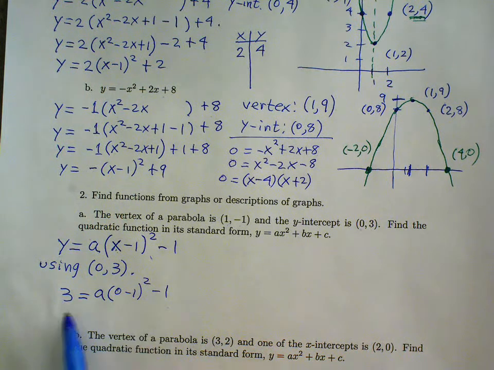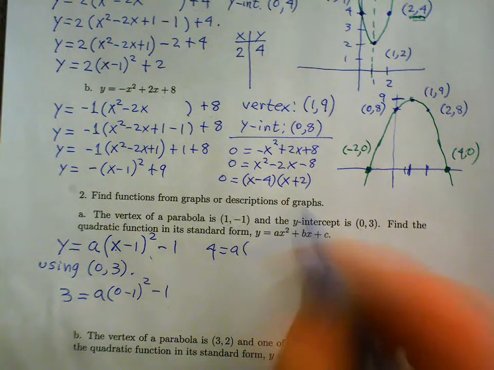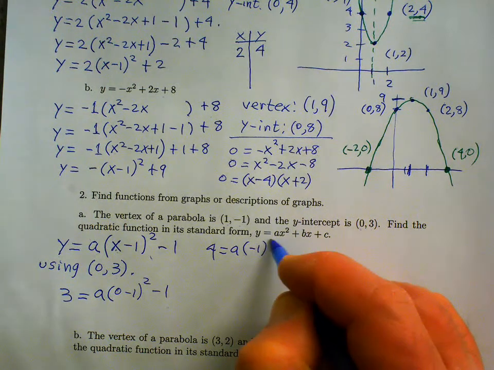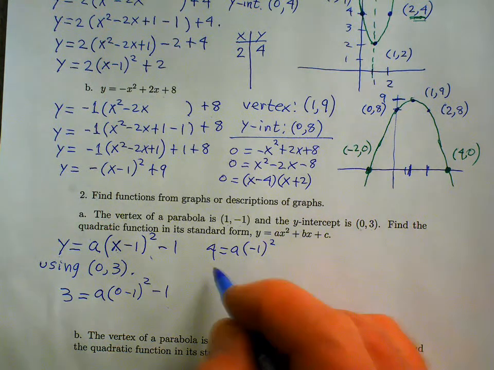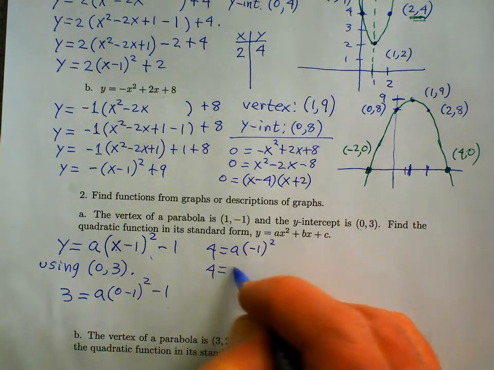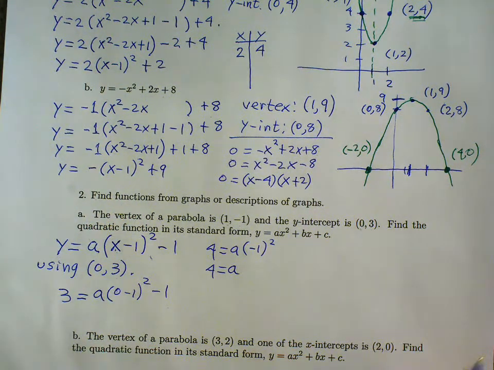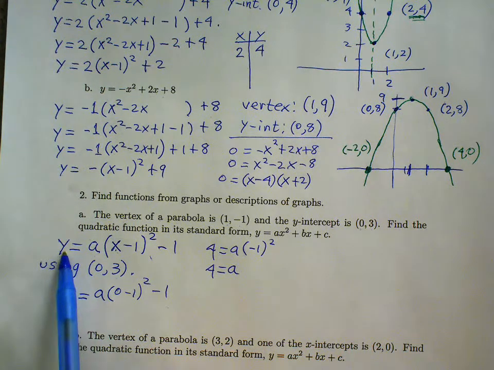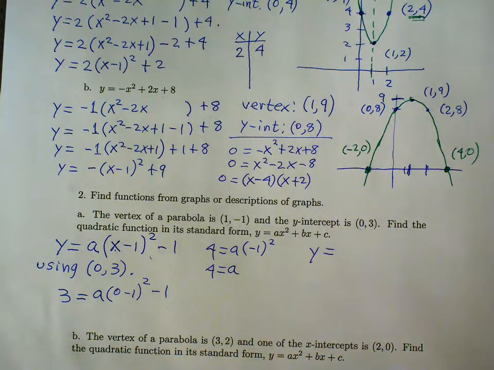So add 1 to both sides, we get 4 equals a times the number -1 squared. The number -1 squared is 1, so we get a equals 4. Okay, so go back to the vertex form and replace y with 4.